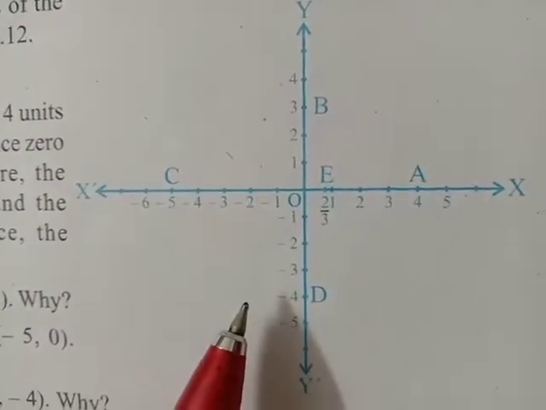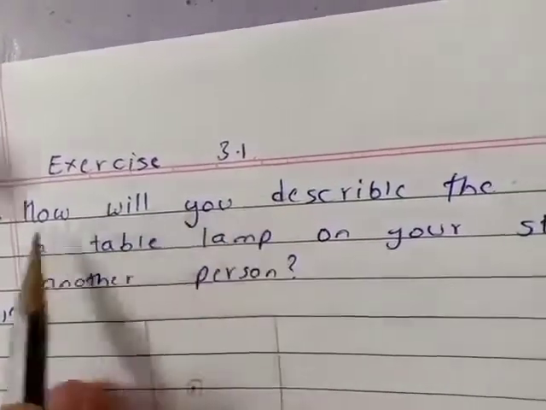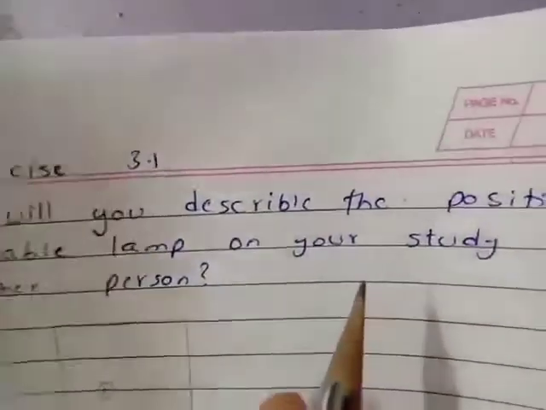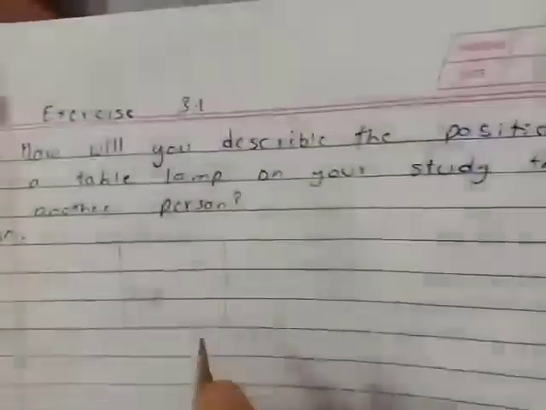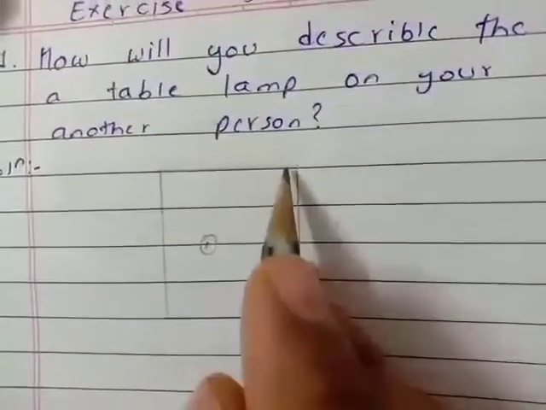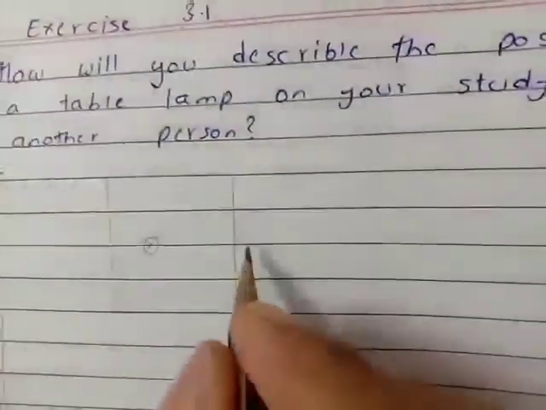Solve exercise 3.1. How will you describe the position of a table lamp on your study table to another person? So you will draw this. This is a study table.